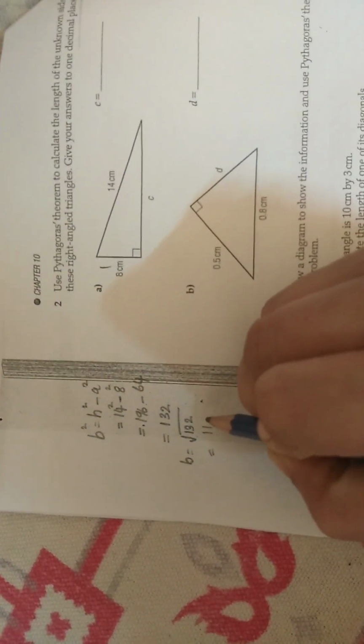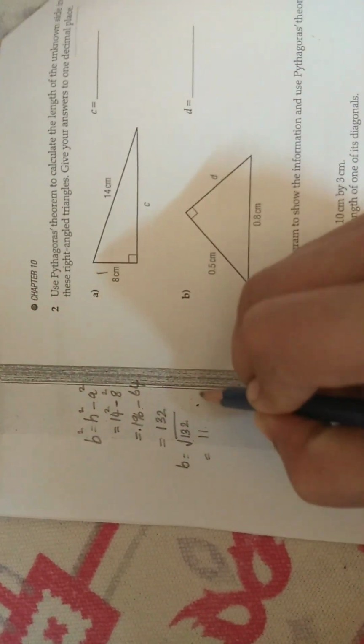11.4. There are so many numbers like 11.4, 8, 9, so many. So we need only 1 decimal place. 11.4 centimeter.